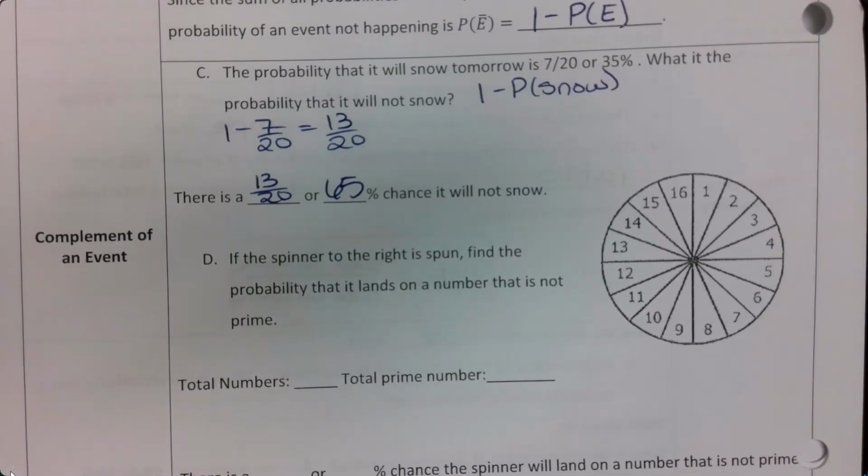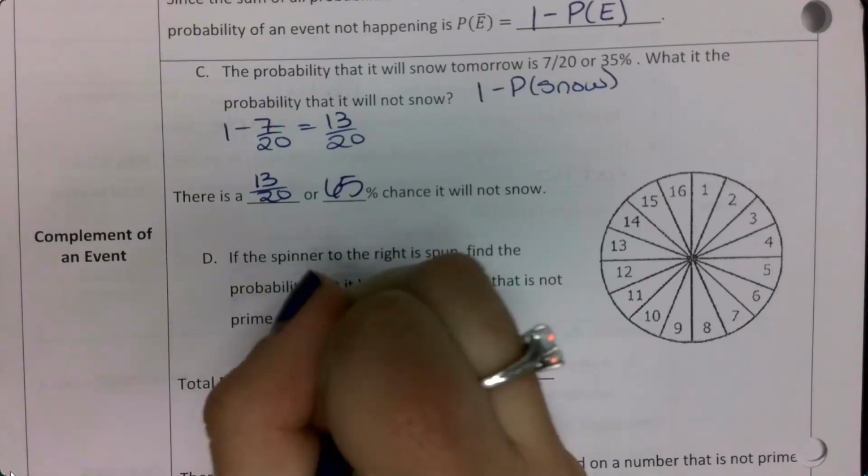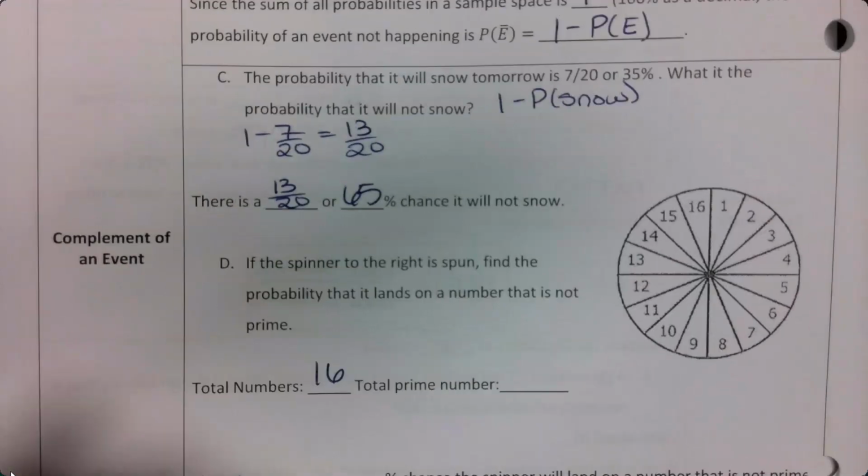D says the spinner to the right is spun. Find the probability that it lands on a number that is not prime. So first thing I'm going to do is I want to figure out how many total numbers there are on that wheel. Which numbers are my prime numbers? Prime means it can only be divided by itself and 1.